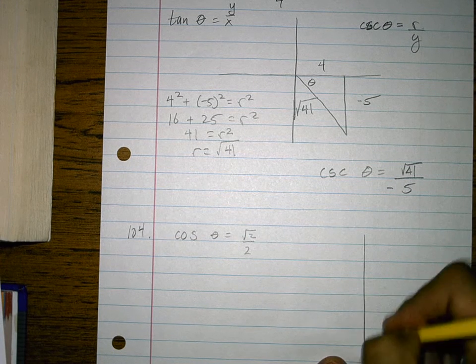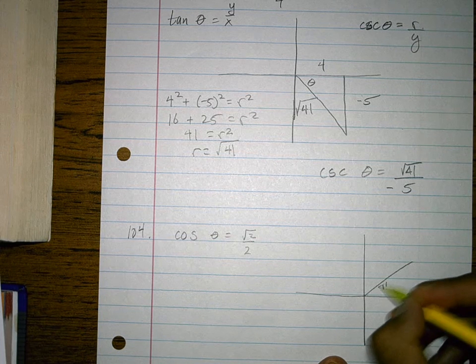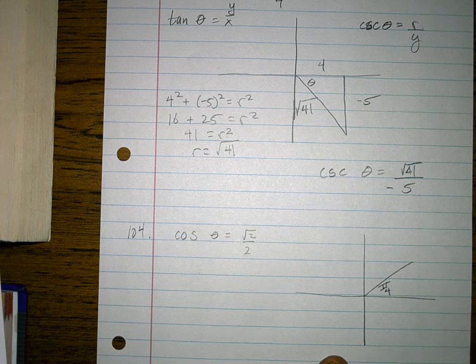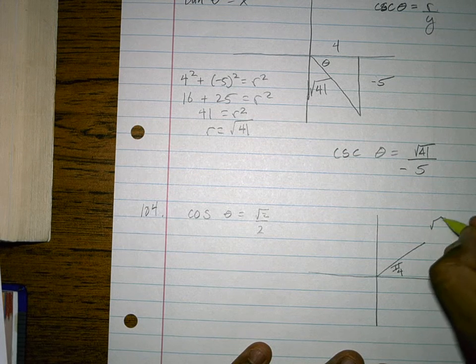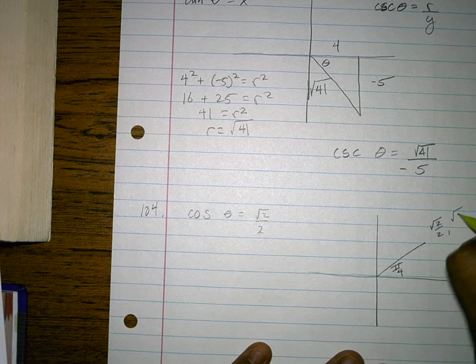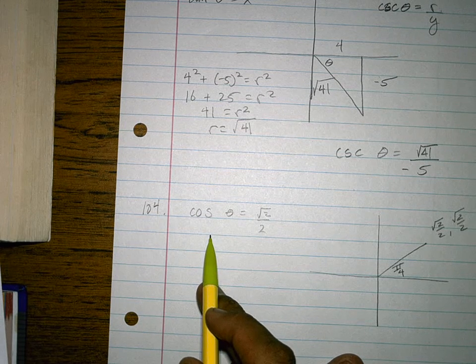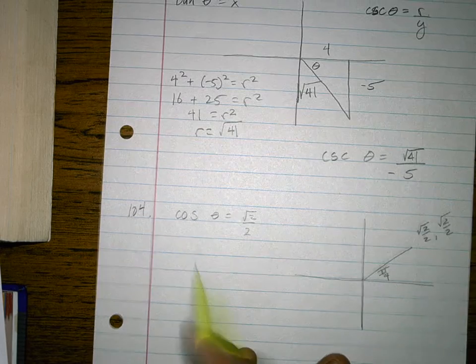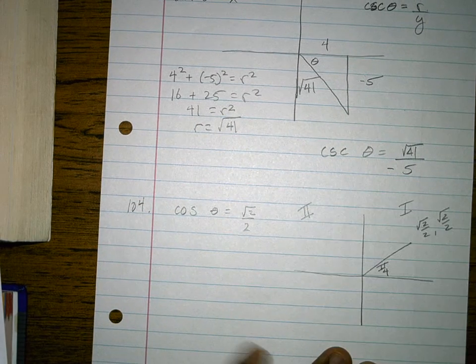Most of us would probably recognize that that is the same as pi over 4. That's right here, where I would have root 2 over 2 and root 2 over 2. Now, remember, cosine corresponds to the x value. If I'm in quadrant 1, the x's are positive, and in quadrant 2, the x's are also positive.